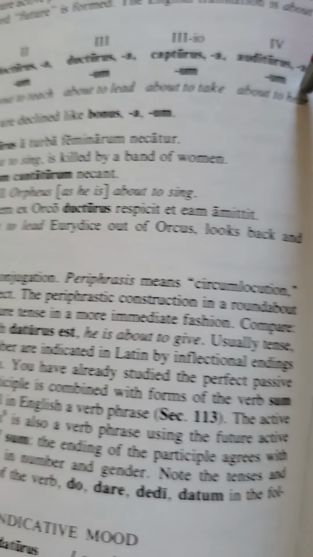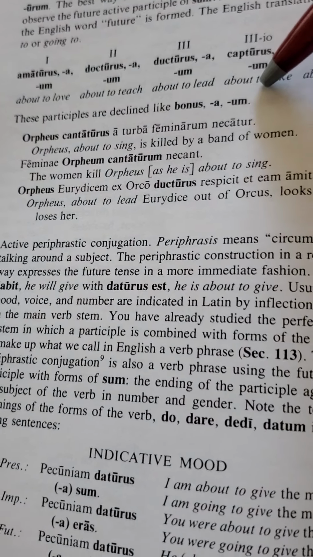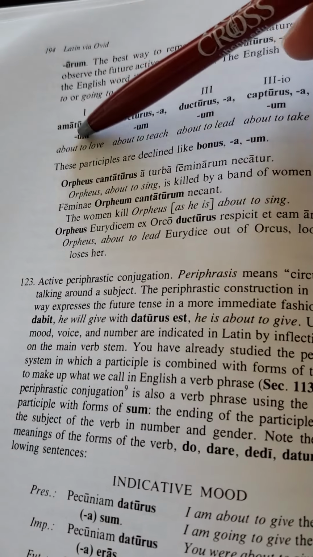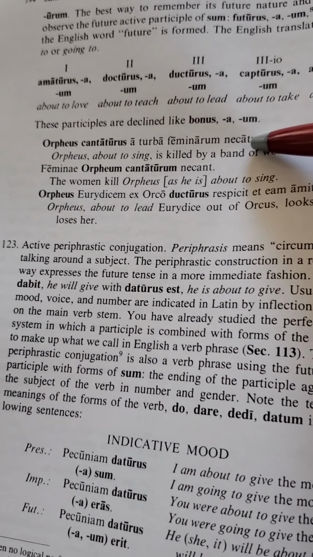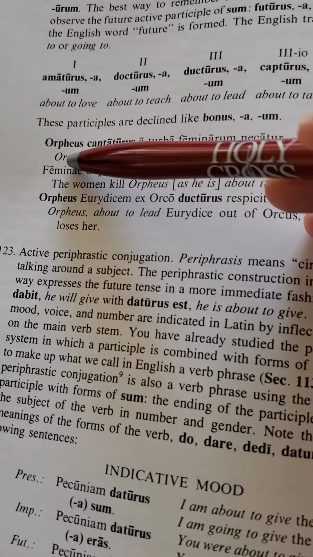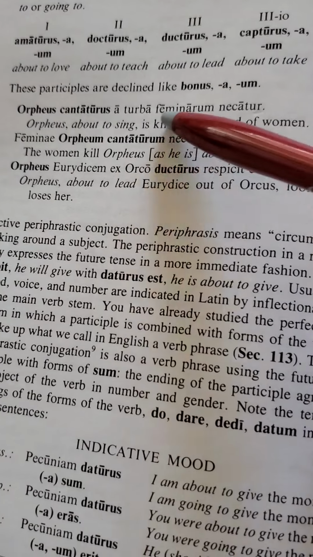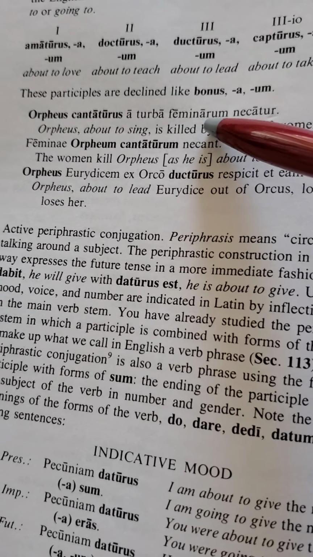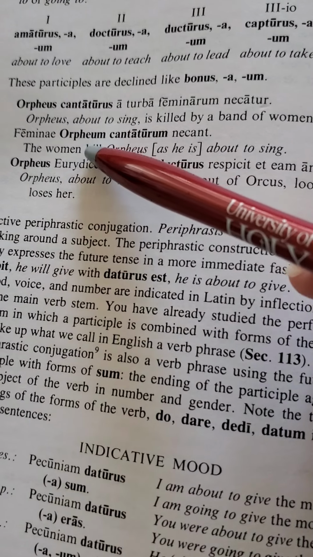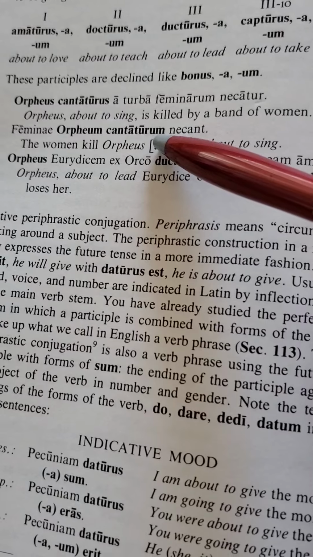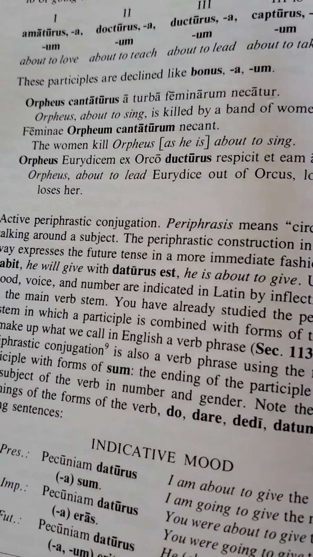Auditorus, auditura, auditurum, about to hear. And these participles are declined like bonus, bona, bonum, so we're not going to worry too much about that. It's actually not very hard to form the future active participle, which are adjectives, okay? So Orpheus, about to sing, is killed by the crowd of women. Pretty exciting. So the women kill Orpheus about to sing. It's just an adjective with this fixing to or about to.